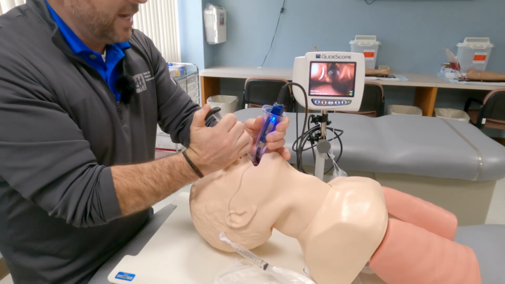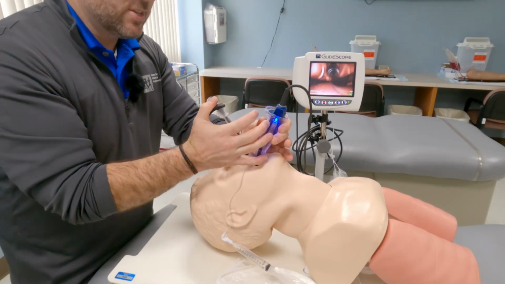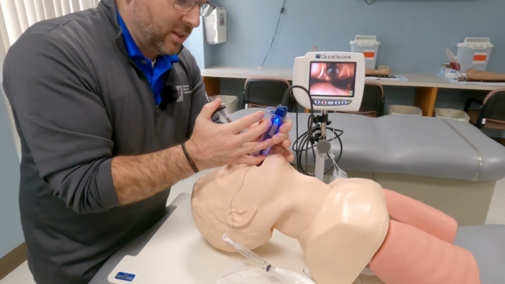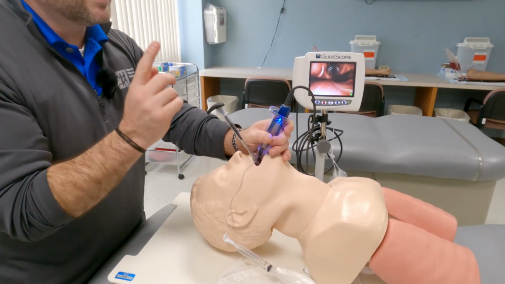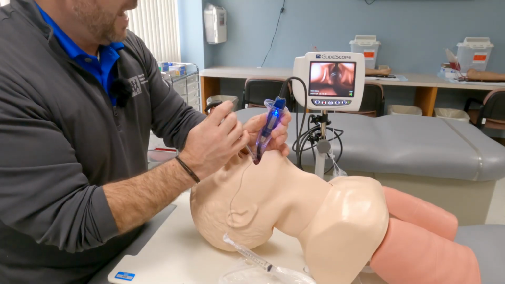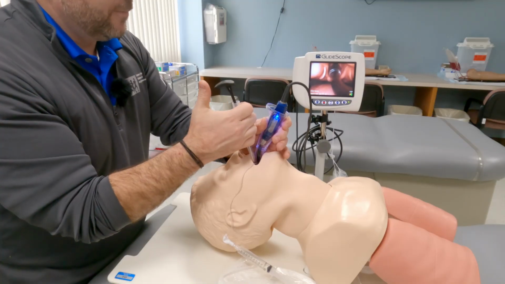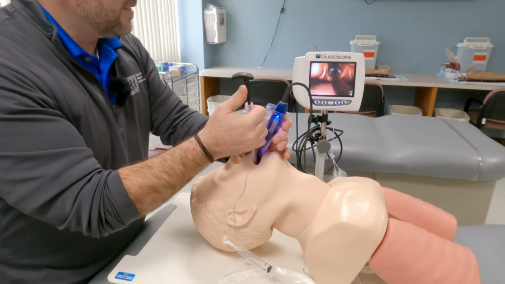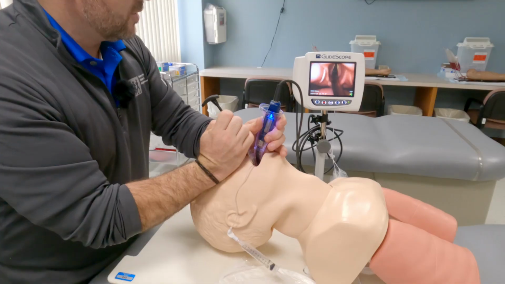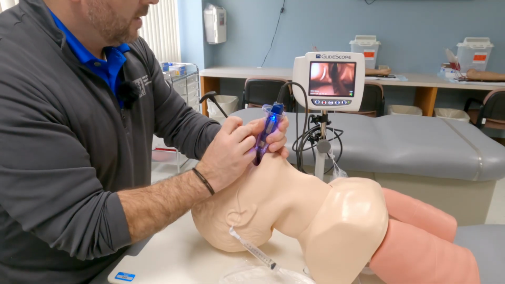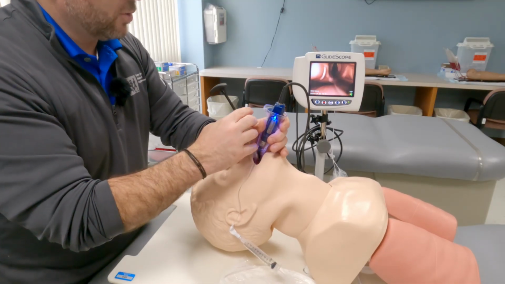But I get to this point right here, and I keep pushing, and it actually meets a lot of resistance. I have a lot of resistance right here. This is the key to using this. At this point, you have to pop this up. So you're going to have it down, you're going to pop it up like this, and you're going to kind of insert the tube this way. Okay, tube is past the cords.